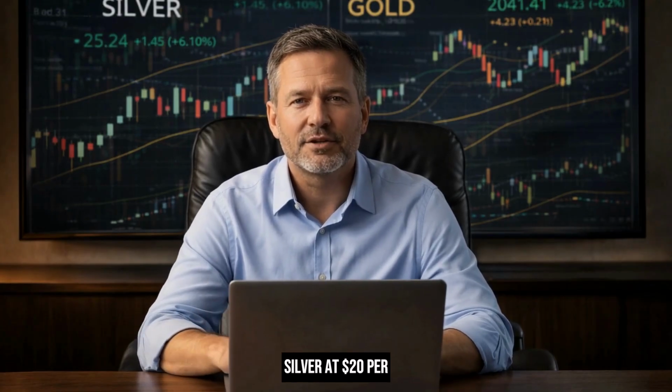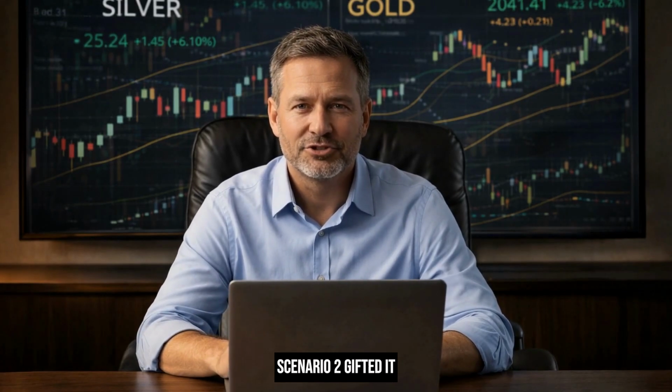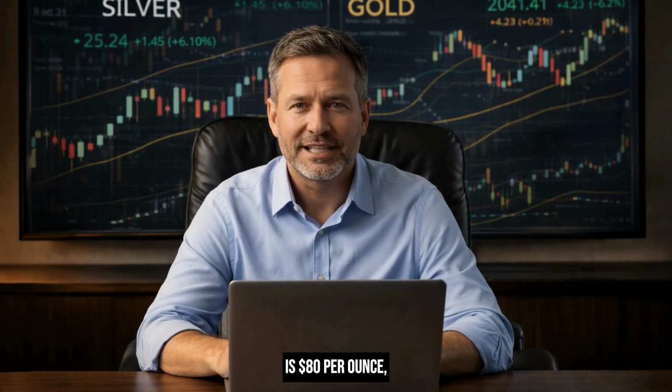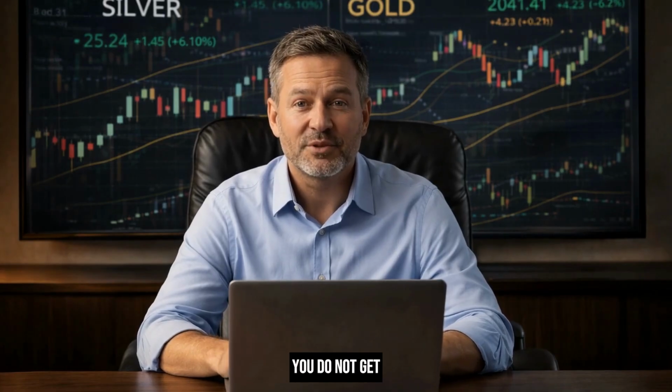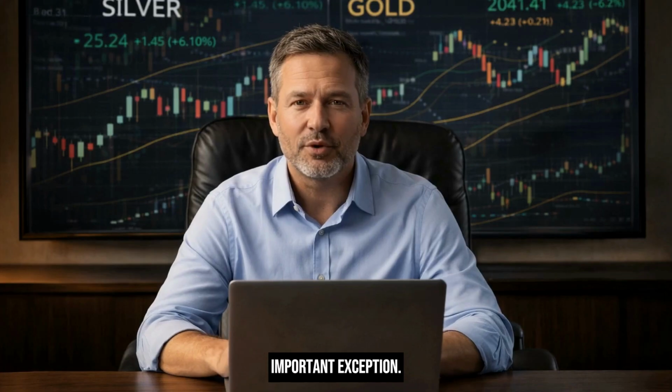Special Scenario 2: Gifted silver. If your father bought silver at $20 per ounce and gifted it to you when silver is $80 per ounce, your basis is still $20 per ounce. You do not get a stepped-up basis like you would through inheritance. However, there is an important exception.